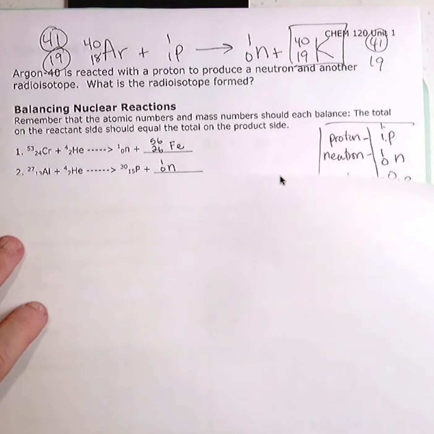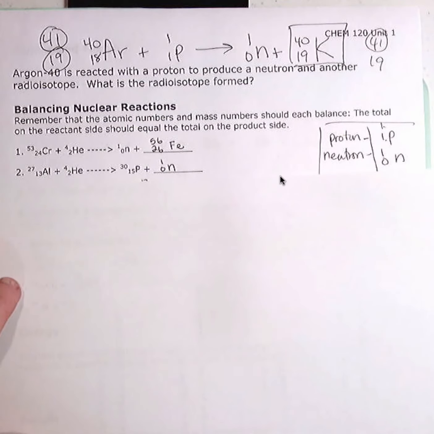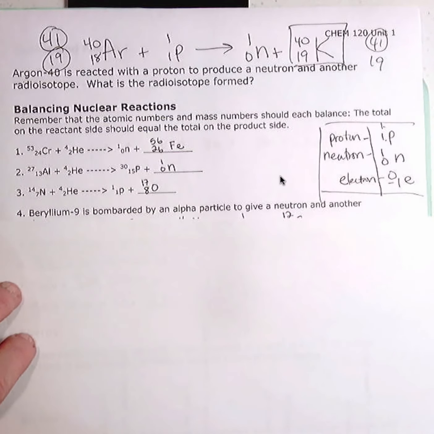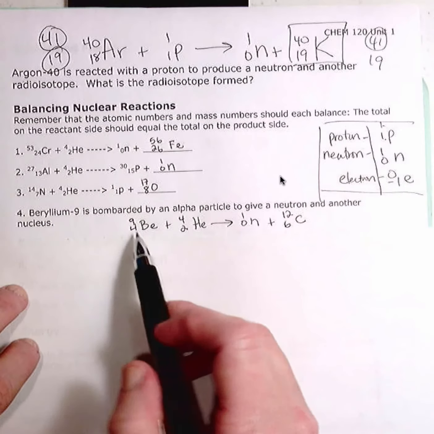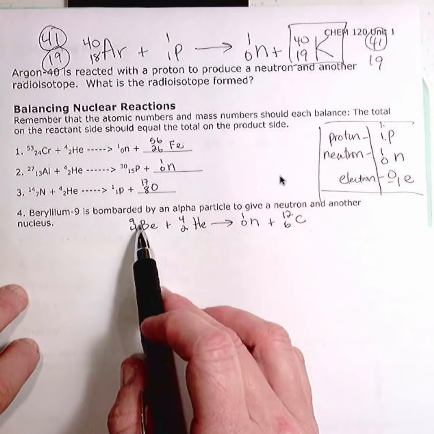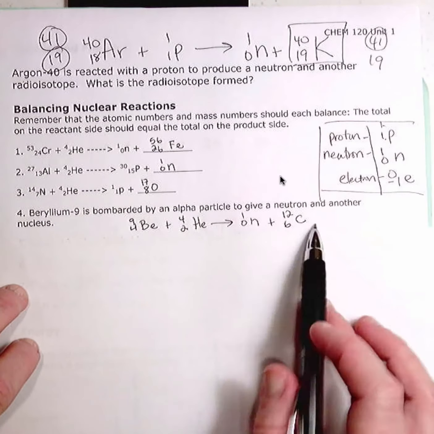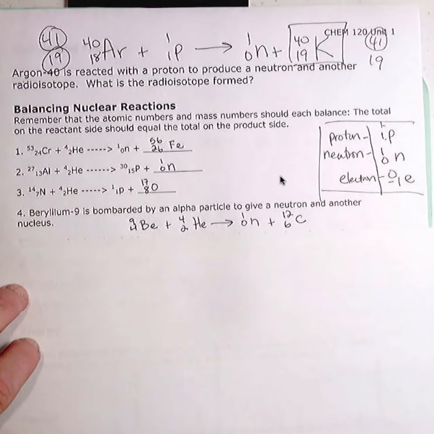Okay, so for number 1, the answer that you get is iron 26. Number 2, you get that ion, or the neutron. Number 3, you get oxygen 17. Number 4, this is what your equation looks like. Beryllium, number 4, plus 4 over 2 helium, so that's 13. 12 plus 1 is 13. 4 plus 2 is 6. 6 plus 0 is 6. So it gives you a neutron plus carbon 12.